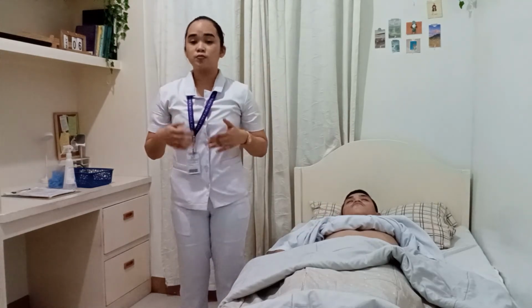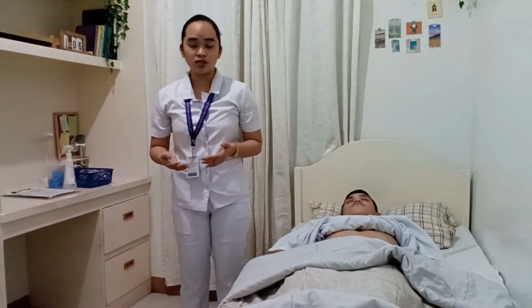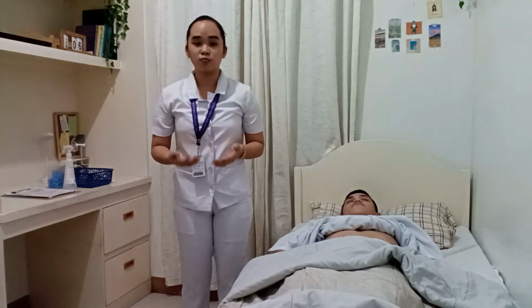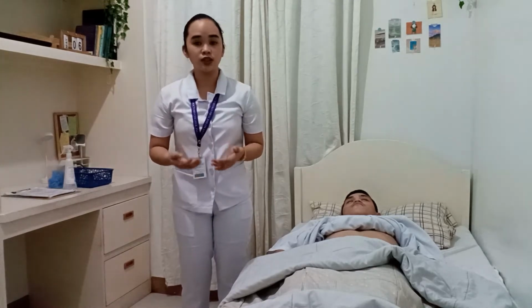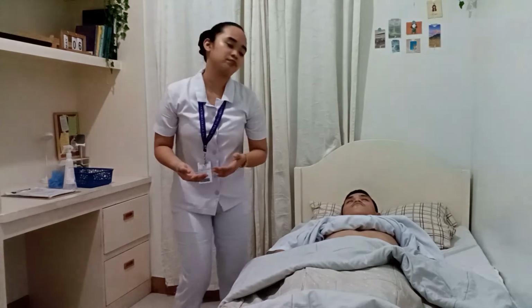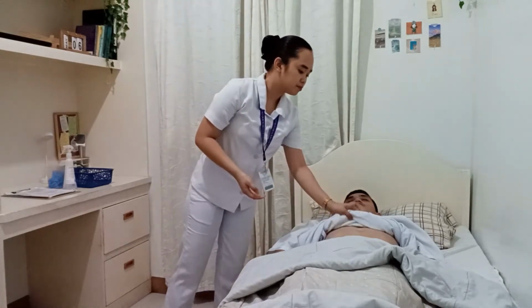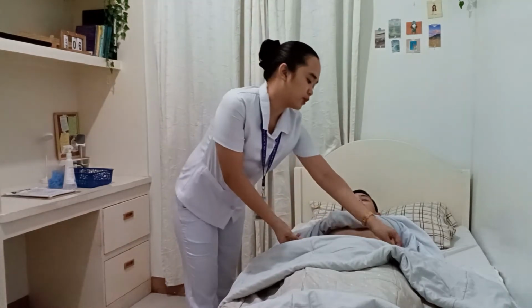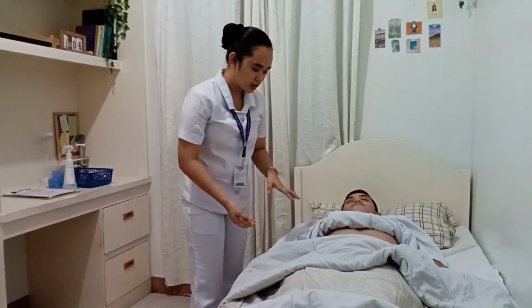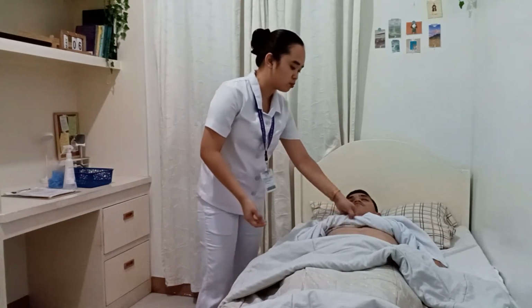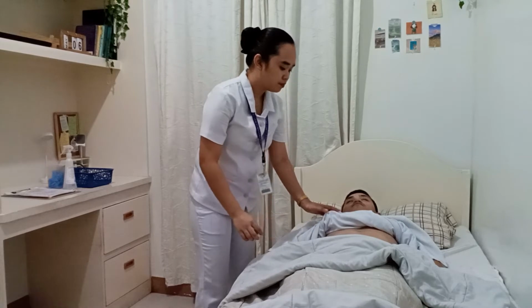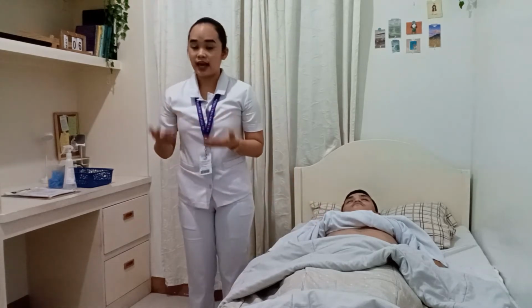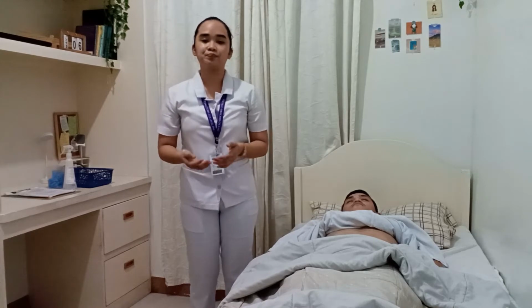So now, observe and note for any presence of vascularity, striae and stretch marks, scars, lesions, or rashes. Okay, so there is no presence of rashes, lesions, scars, or any stretch marks. That is good. Okay? So if there's any, document its history and its location by quadrant.